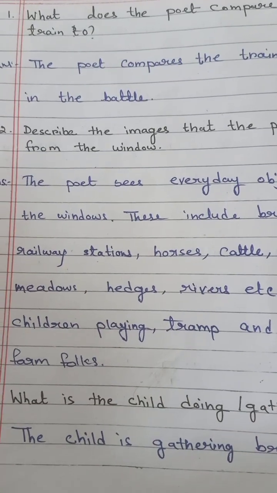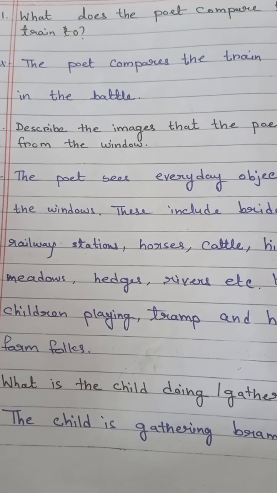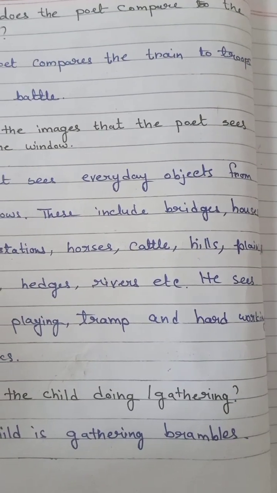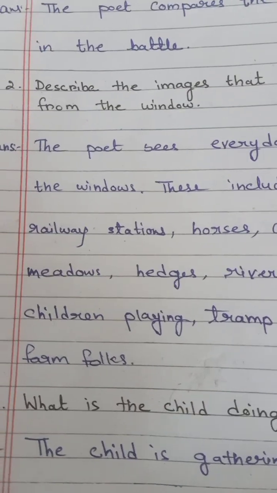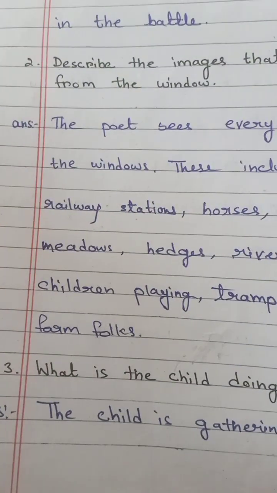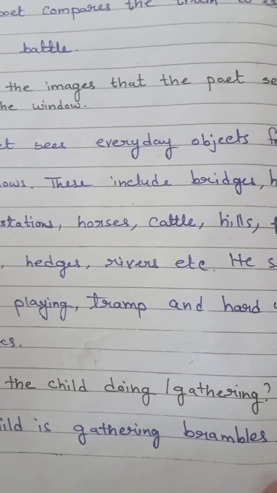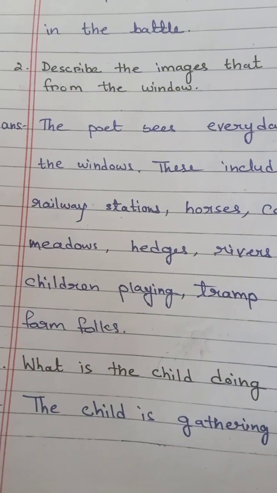Next question: describe the images that the poet sees from the window. Answer: the poet sees everyday objects from the windows.